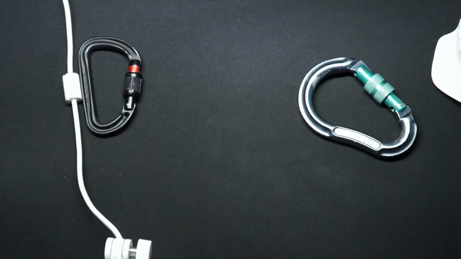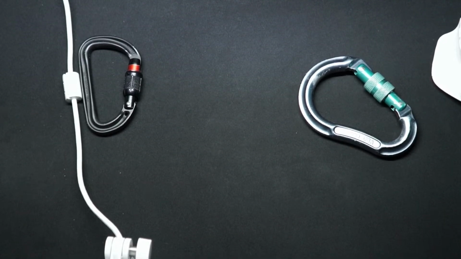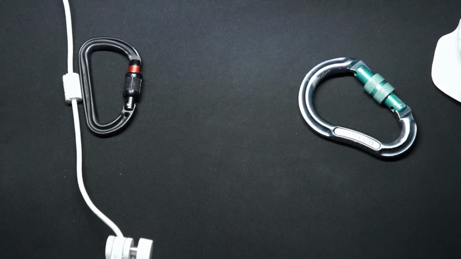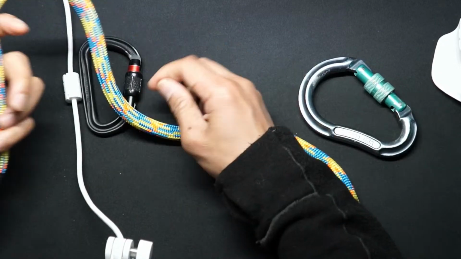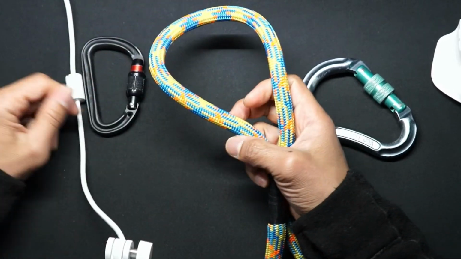Versus if I did not have an eye splice on the end of the line and I wanted to attach a carabiner to the end of the line, I would have to do this. I would have to put a loop at the end of the line, which brings us to our lesson for today.